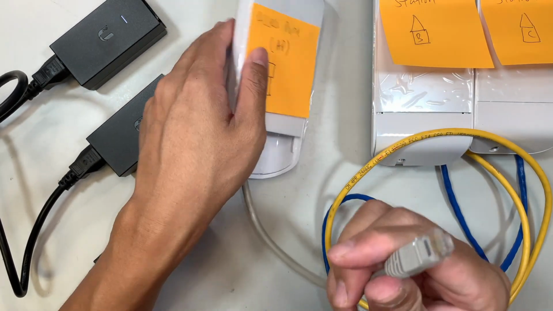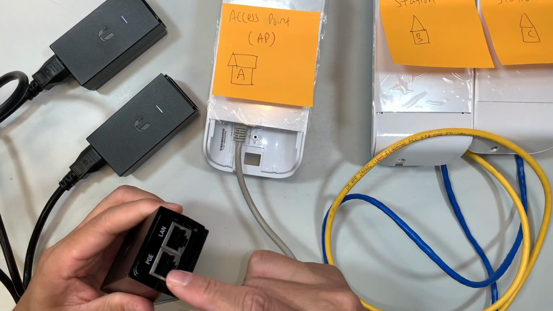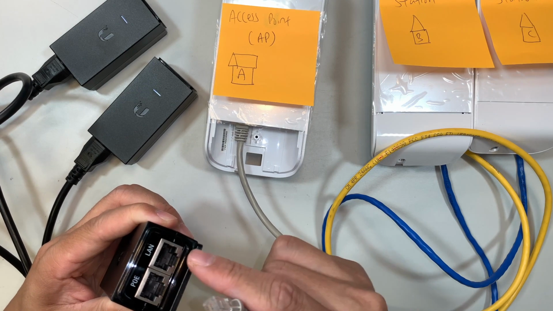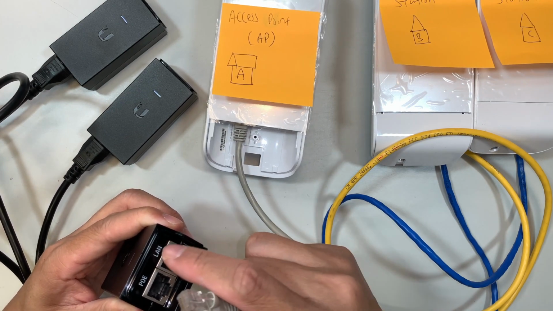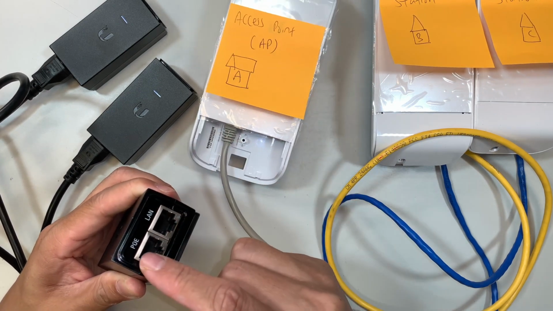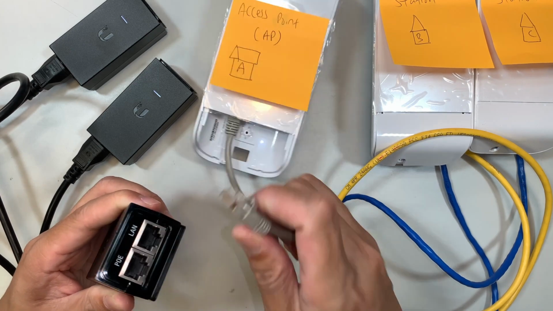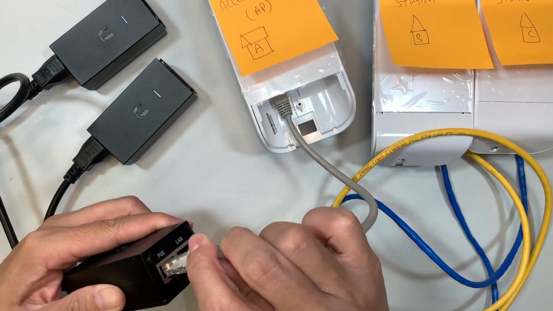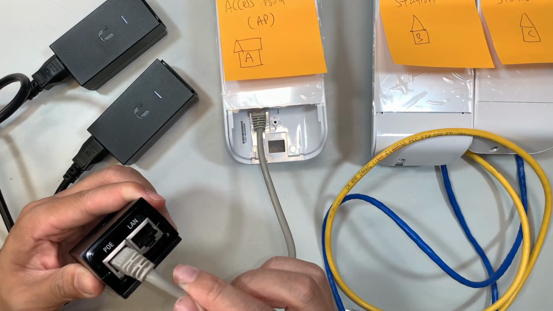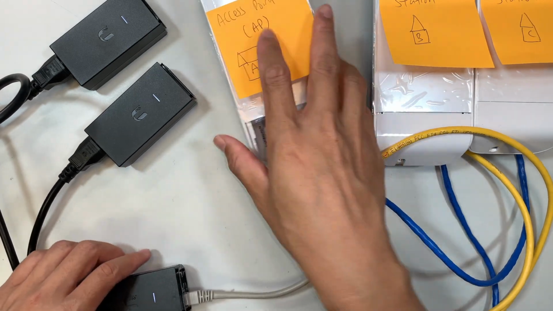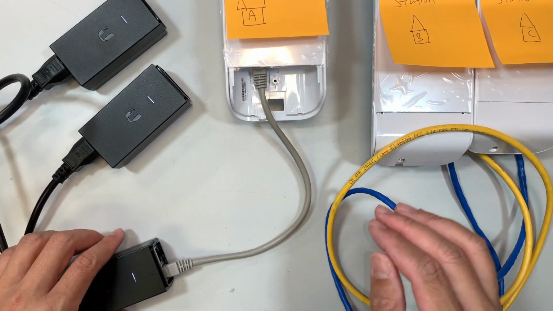We'll be connecting the LAN into the PoE. You can't do the LAN over the LAN. You need to use the PoE into the LAN, right? So connect the access point into the PoE. All right, so this access point is all set up.